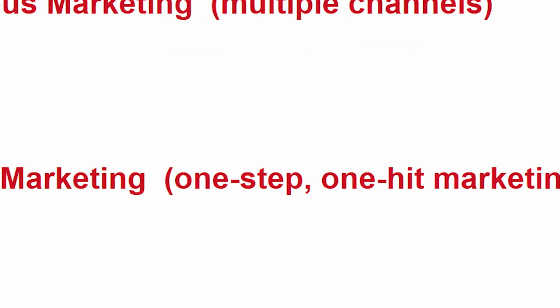Reaching your customers, there really are two different marketing frameworks. The first one is simultaneous marketing, where you have multiple channels or multiple forms of marketing that you're using. The second one is sequential marketing, which is more of your one-step, one-hit marketing channel. One of these is actually a multiplier effect, meaning 3 times 3 equals 9 instead of 3 plus 3 equals 6. To cut right to it, that would be your simultaneous marketing.